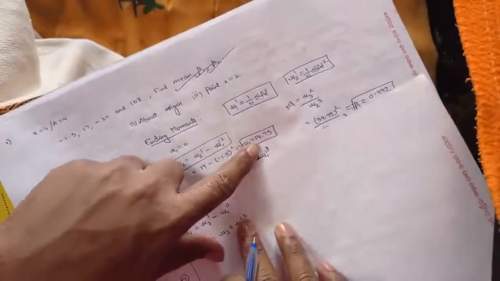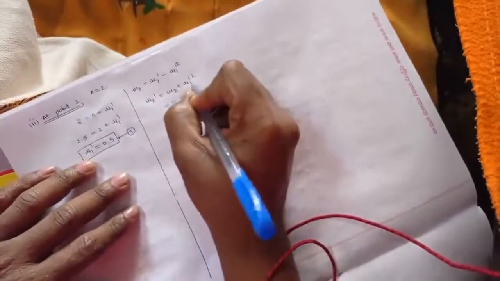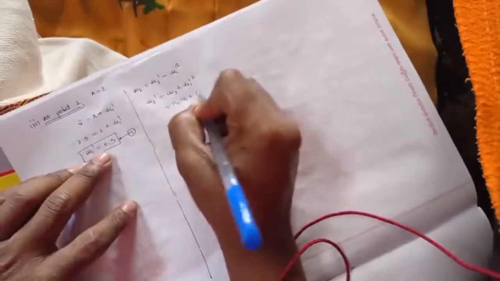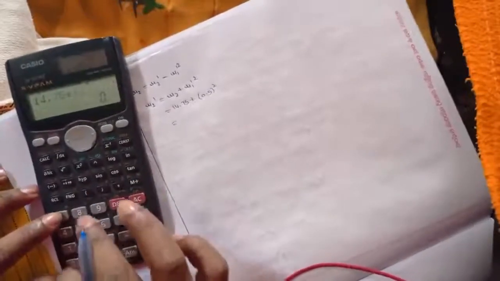Mu 2 is 14.75. So 14.75 plus (mu 2 dash) whole square, that is 0.5 whole square. We will be getting 14.75 plus 0.5 square. So we got 15. So mu 2 dash is 15. So let us find mu 3.